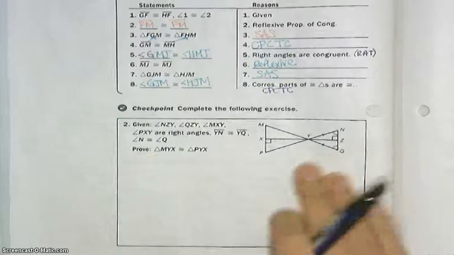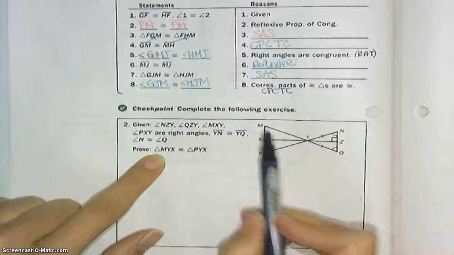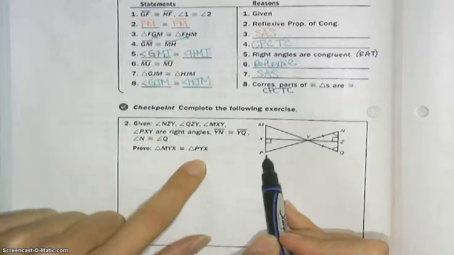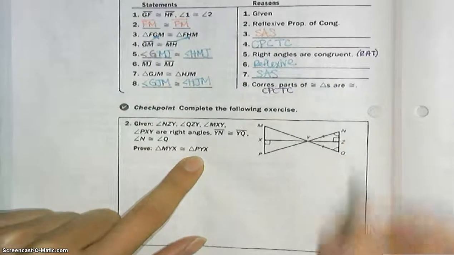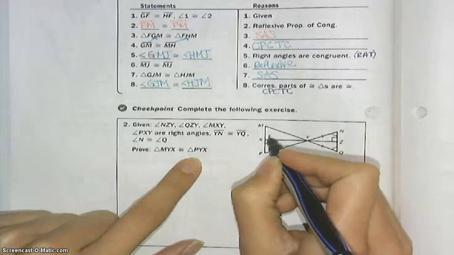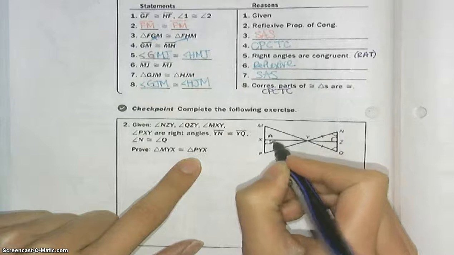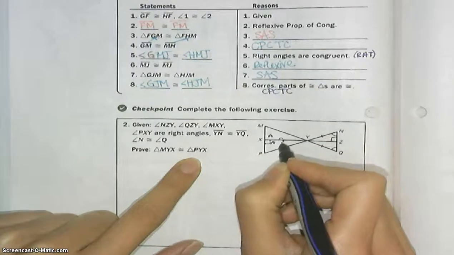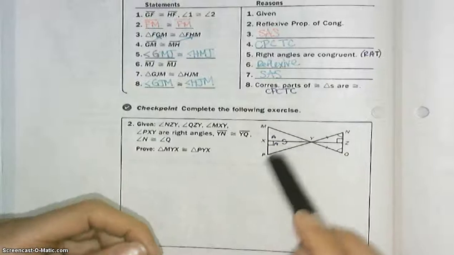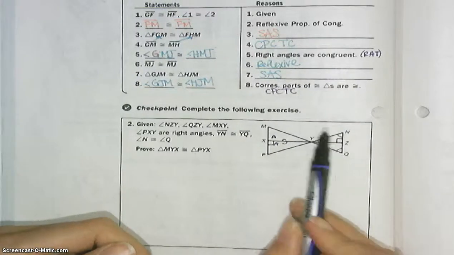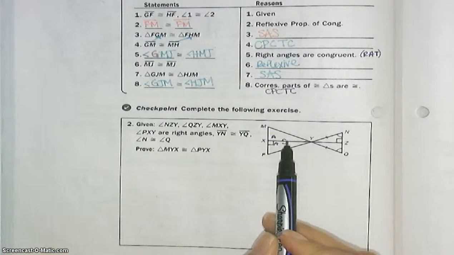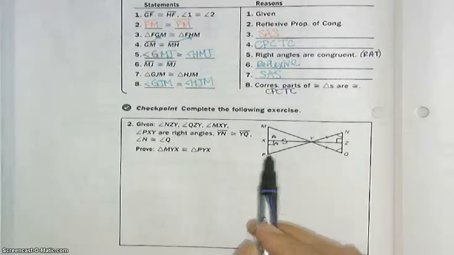checkpoint number 2. So if you look, we're trying to prove that this triangle, MYX, is congruent to this triangle, PYX. Well, what do we have? We have two right angles, it looks like, and they're sharing a side. So we've got an angle and a side, but we've got to get more information than that. So we're going to use these triangles to get more information over here. So if you want, go ahead and try it on your own.